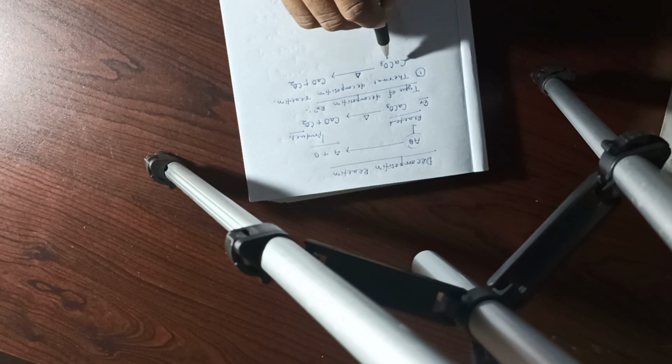This is the thermal decomposition. Clear? If the energy required is thermal energy, or if decomposition is carried out in presence of heating, that is called thermal decomposition.